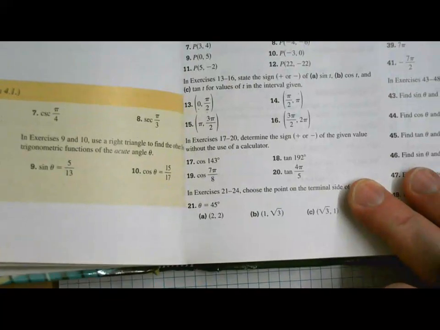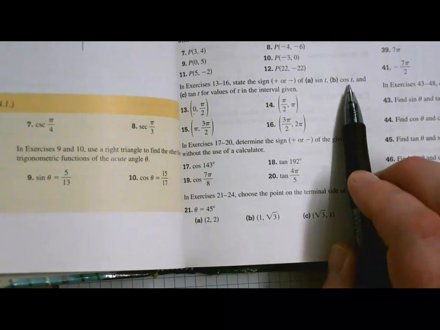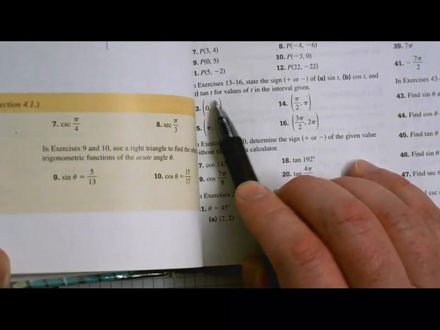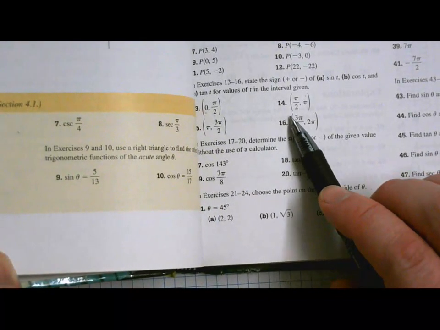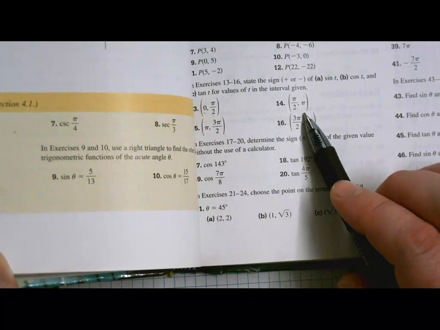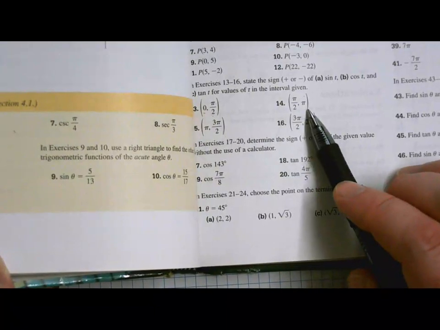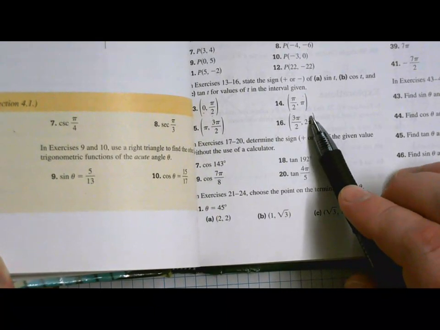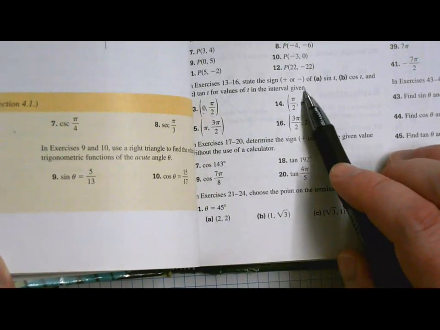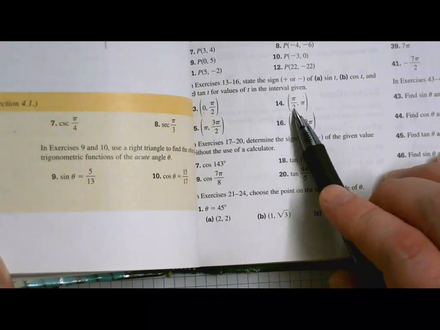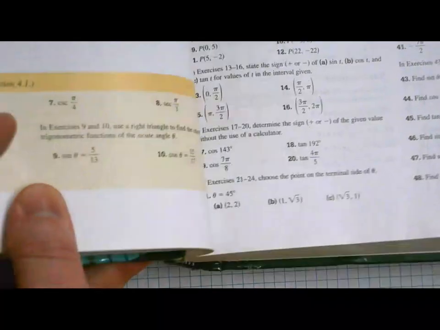It says state the sign, positive or negative, of the sine and the cosine and the tangent for the values of t in the given interval. And then they give for number 14 pi over 2 comma pi. They're giving us an interval here. They're telling us only focus on angles between pi over 2 and pi. When they say interval given, that means all of the angles in between pi over 2 and pi, not including, because it's parentheses and not square brackets, right?